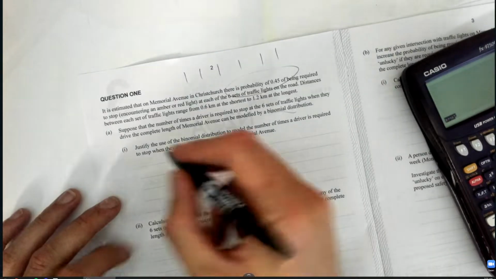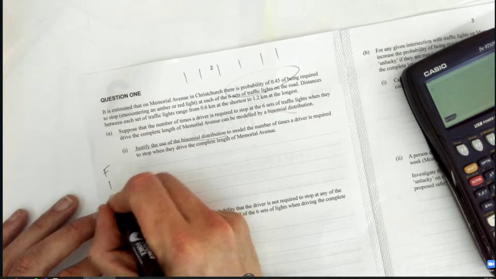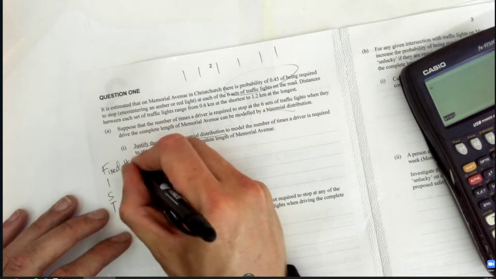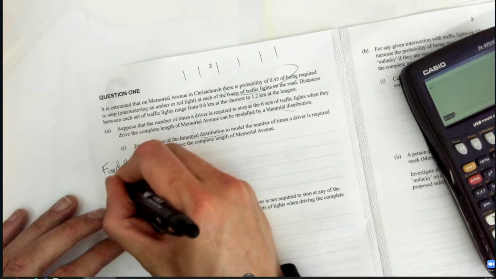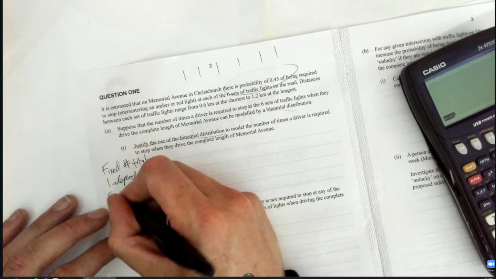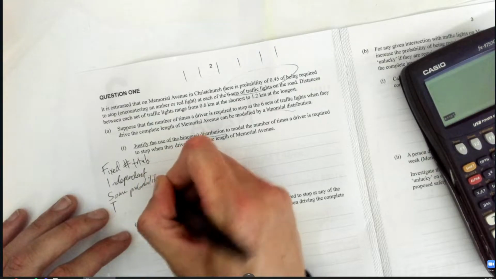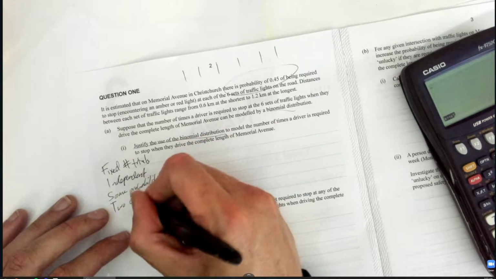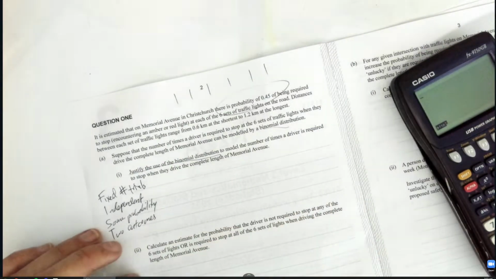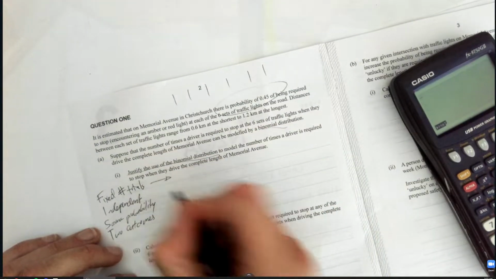Okay, so justify the use of binomial distribution. I do a bit of a fist for that. So it means fixed number of trials. They are independent. They have the same probability. And there are 2 outcomes. So I'm assuming we probably only need 2 things to get this. Probably a merit question, not sure though. Might be combined with the next one.